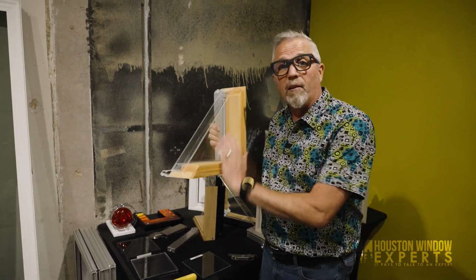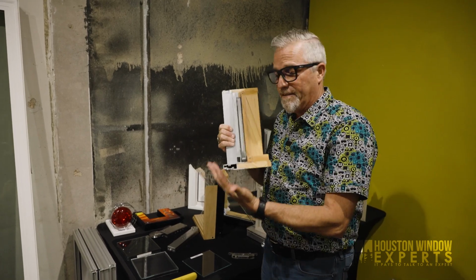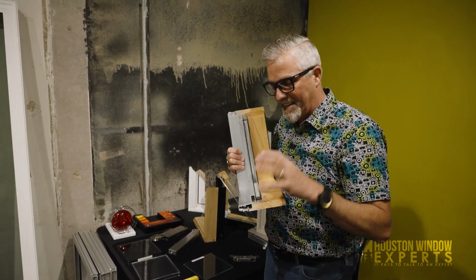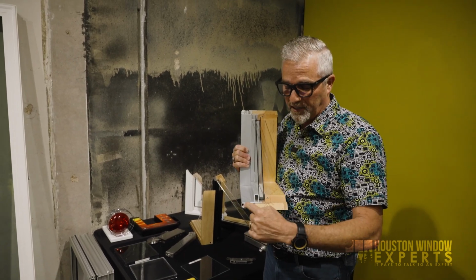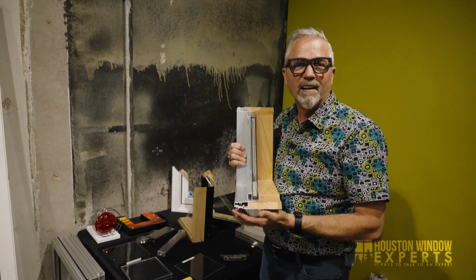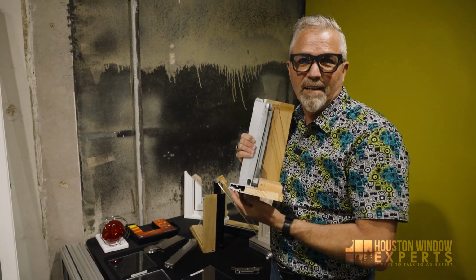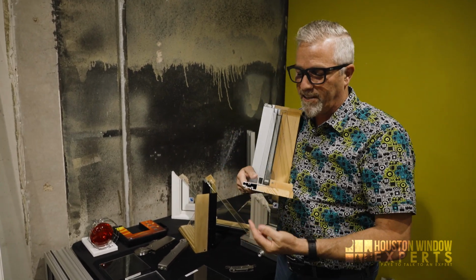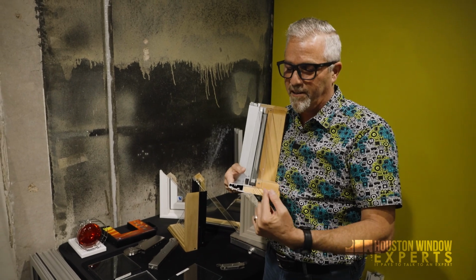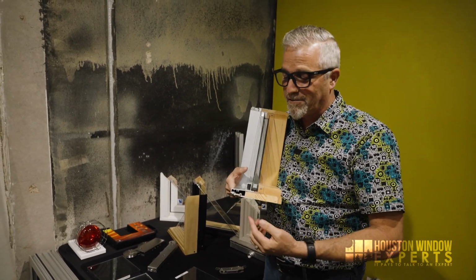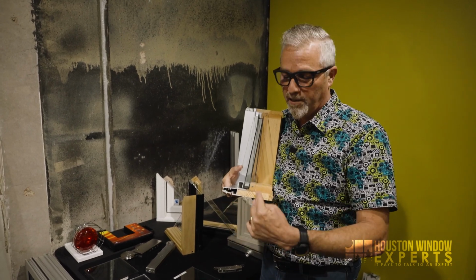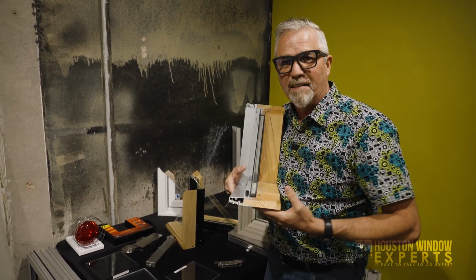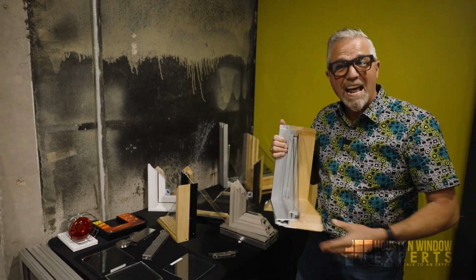But you might want the beauty of the wood on the inside, but you want the impervious and weather resistant materials on the outside. And that's why we have aluminum outside, wood inside, and this is called a wood cladding on a window. Some people call it aluminum cladding on wood, some people call it wood clad window. It's actually, technically, it should be called an aluminum clad wood window.